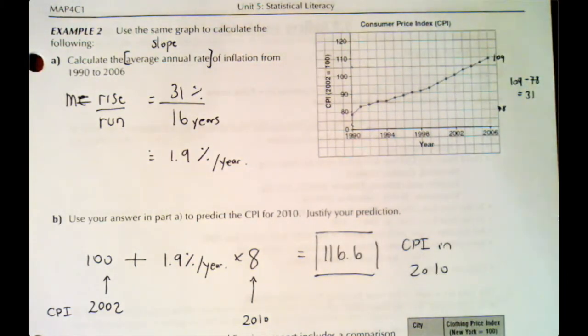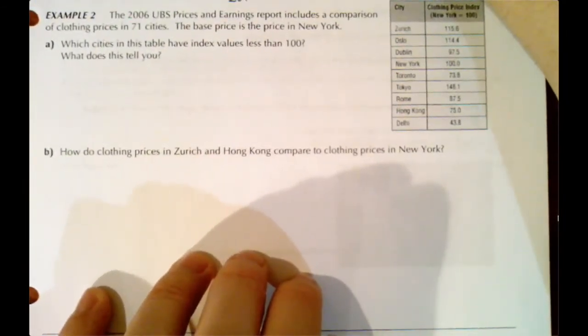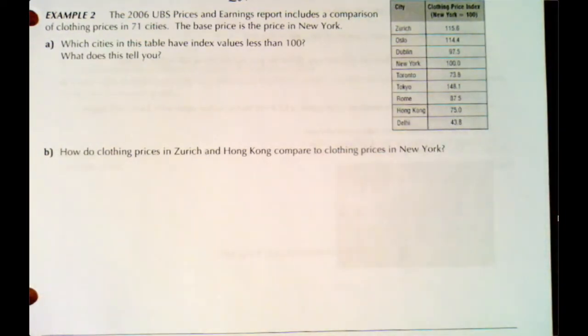All right, one last example. The 2006 UBS Prices and Earnings Report includes a comparison of clothing prices in 71 cities. The base price is the price in New York. Which cities in this table have index values less than 100? And what does that tell you?